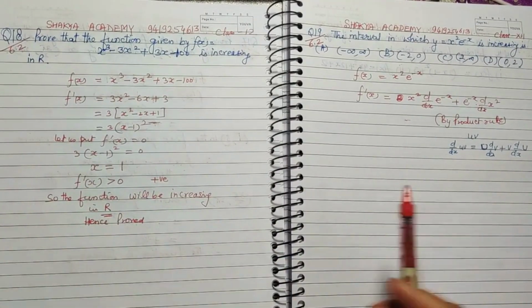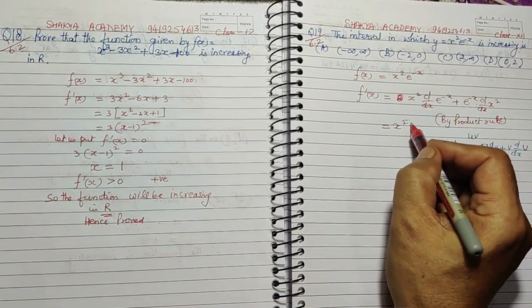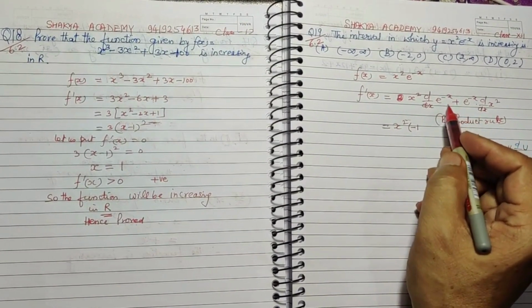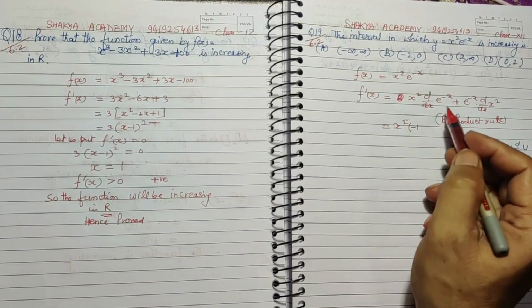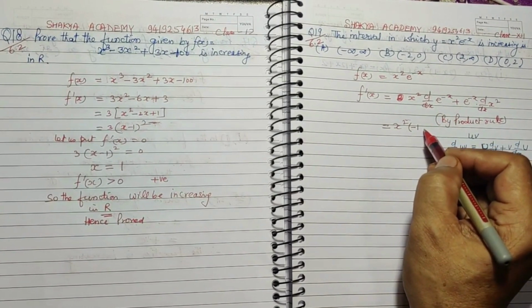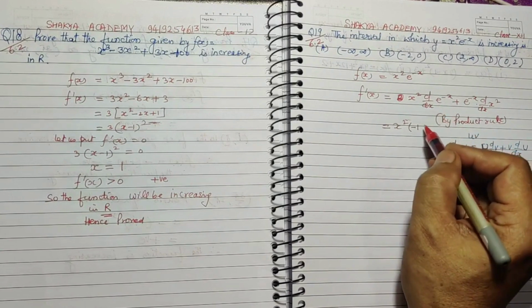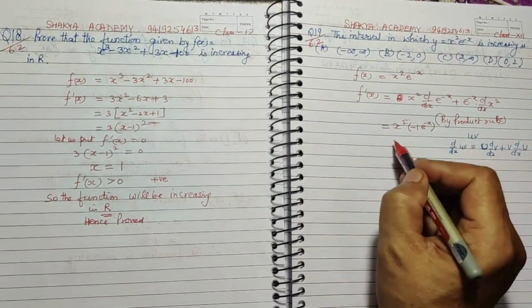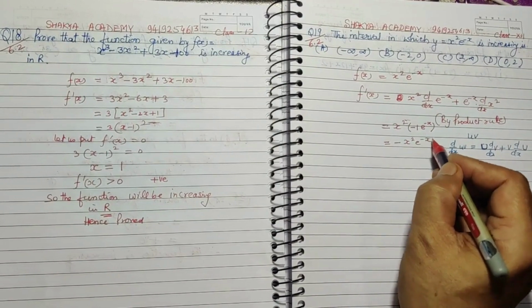So this will be x square, and the derivative of e raised to minus x is minus 1 times e raised to minus x, so this will be minus x square e raised to power minus x.